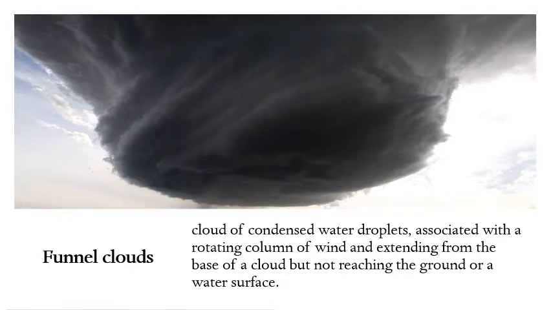This is another variant of a funnel cloud, a cloud of condensed water droplets associated with a rotating column of wind and extending from the base of a cloud but not reaching the ground or water surface. As you can see in the picture, this type of funnel cloud has devastating or violent whirling winds, as seen in the rotating clouds. Okay, but don't worry, these clouds do not reach the ground.